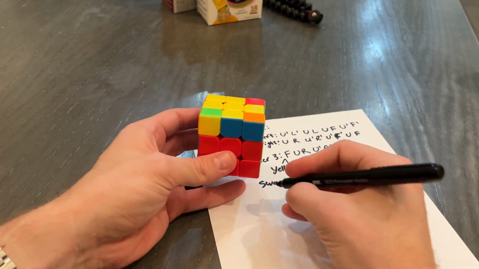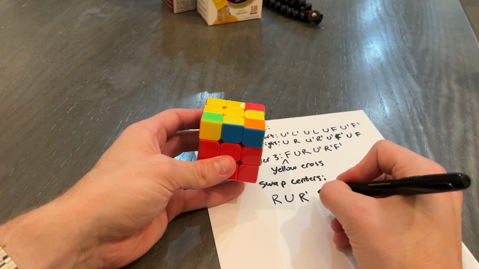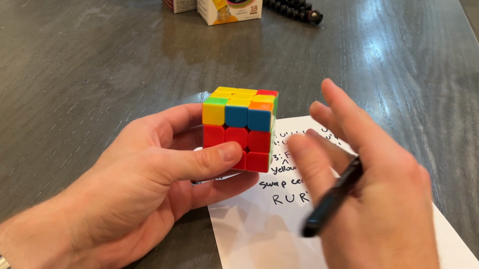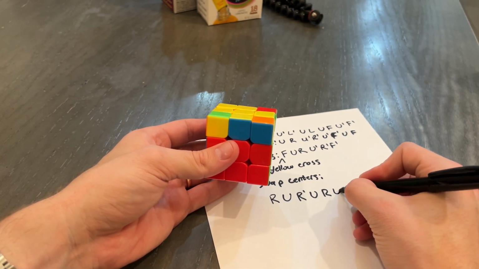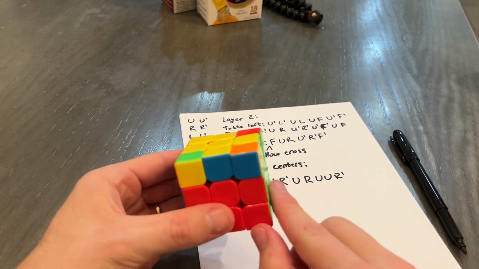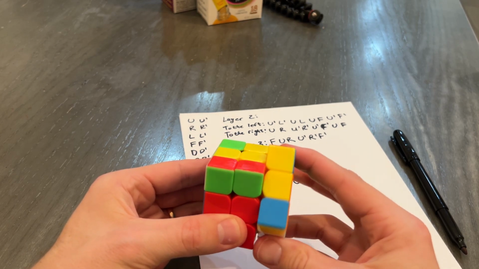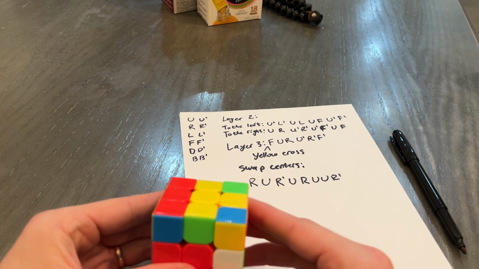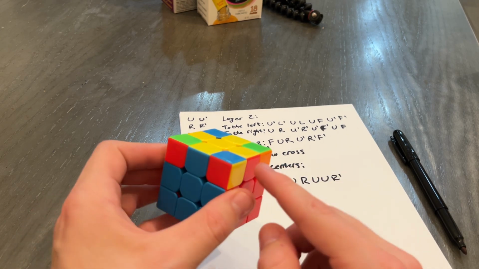So right and upper. It's R, U, R prime, U, then R, U, U, R prime, I think so. I think that's right. So looking at them like this, blue, red, you go right, upper, right prime, upper. So right, upper, right prime, upper, then right, upper, upper, putting the white back, and then right prime. So now they are swapped.